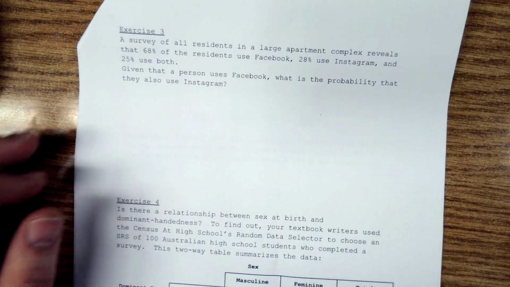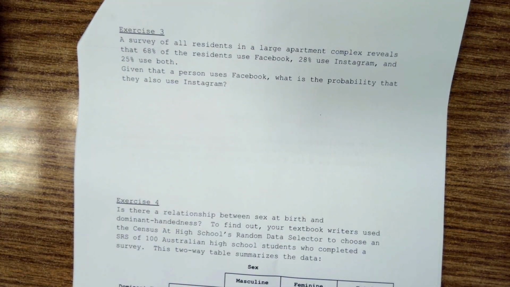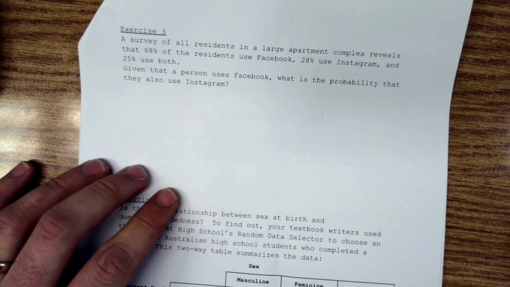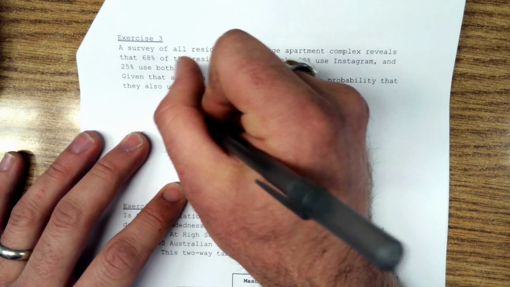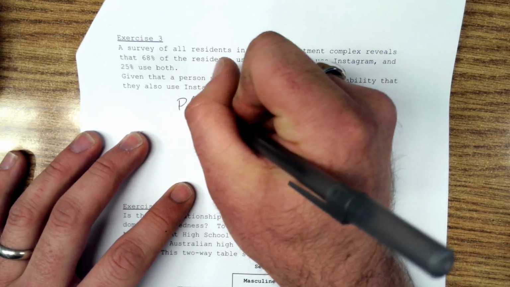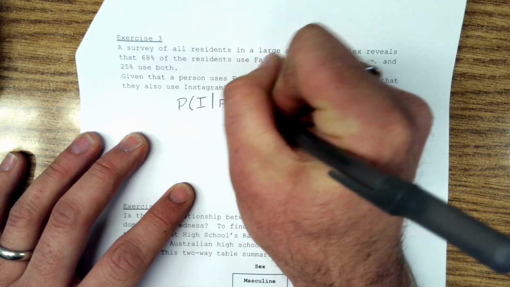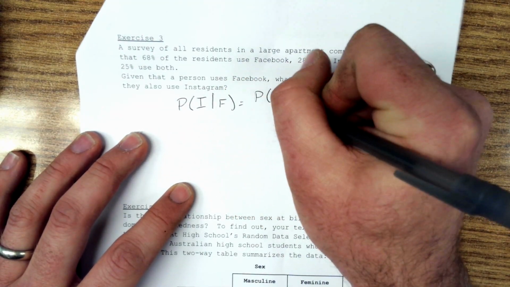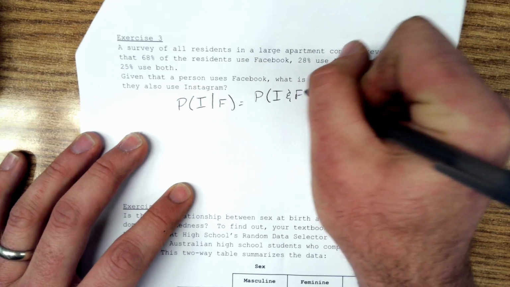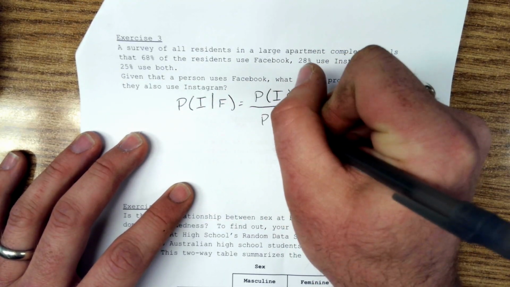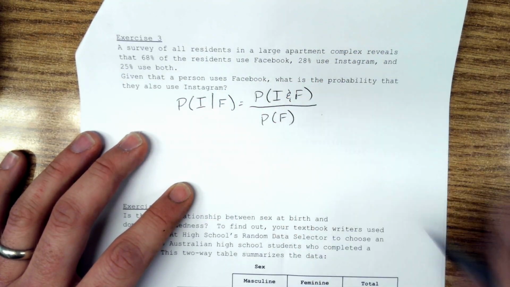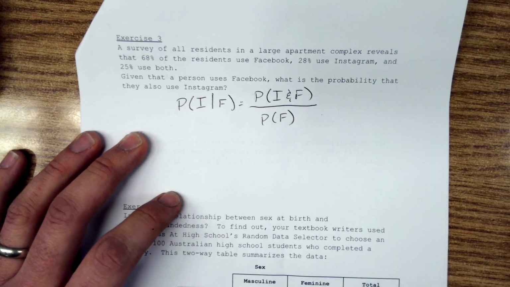Example 3. A survey of all residents in a large apartment complex reveals that 68% of the residents use Facebook, 28% use Instagram, and 25% use both. Given that they use Facebook, what's the probability they also use Instagram? So the probability of using Instagram given that they use Facebook is the probability that they use both Instagram and Facebook, divided by the probability that they use Facebook at all.